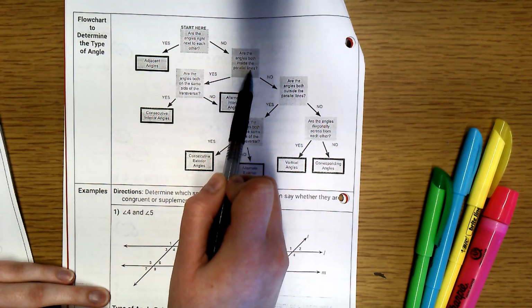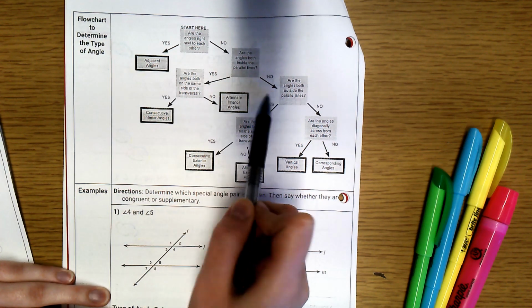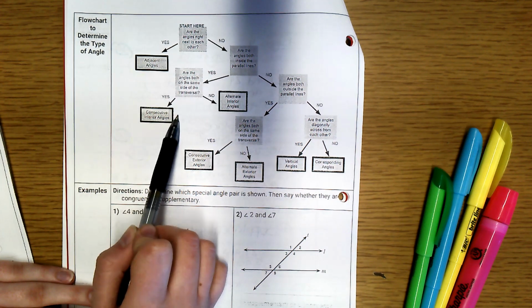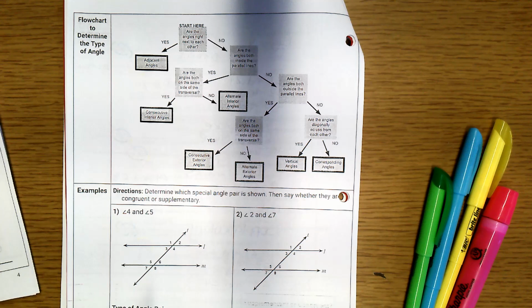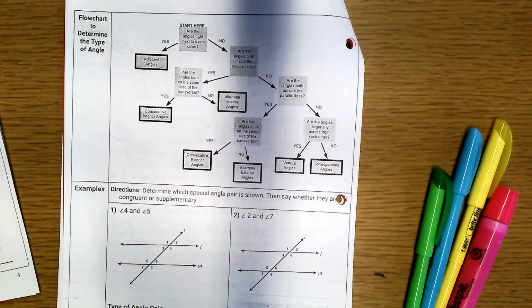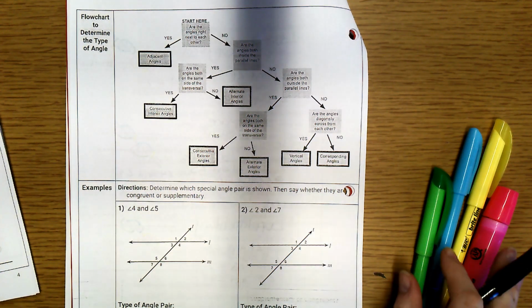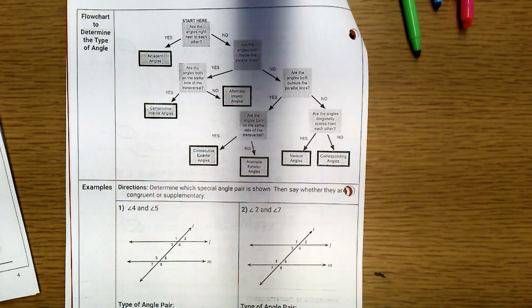Are the angles both inside the parallel lines? Yes, no. Follow the arrows. When you get to the end of an arrow and you have one of these boxed in, you've come up with your type of angle. This is a tool to help you get used to what questions you should ask in your head as you go through your types of angles. This is not going to be something you get to use like on your test or on your review sheet. It's just something that you have to help you get used to the types of angles that we have.